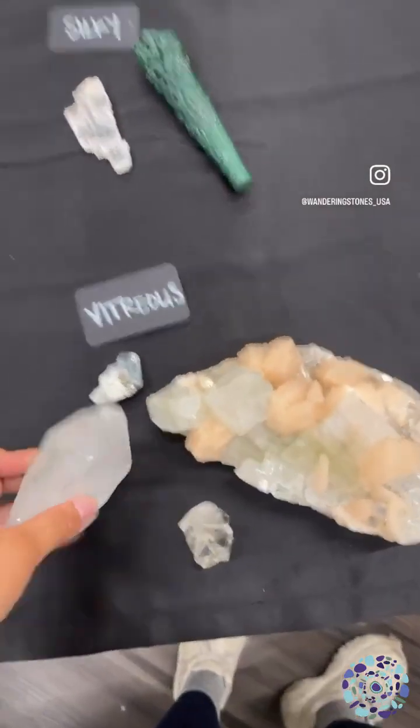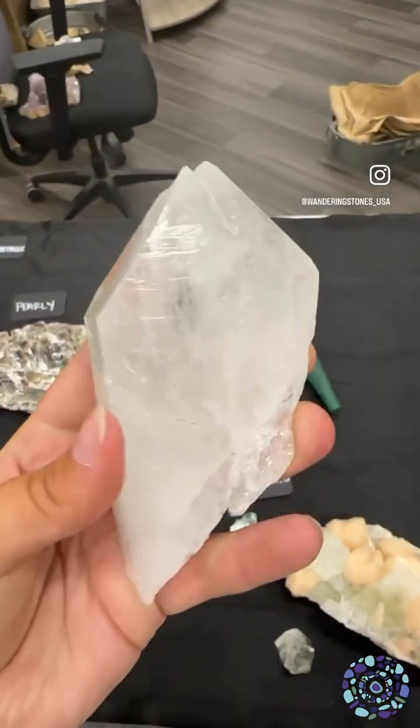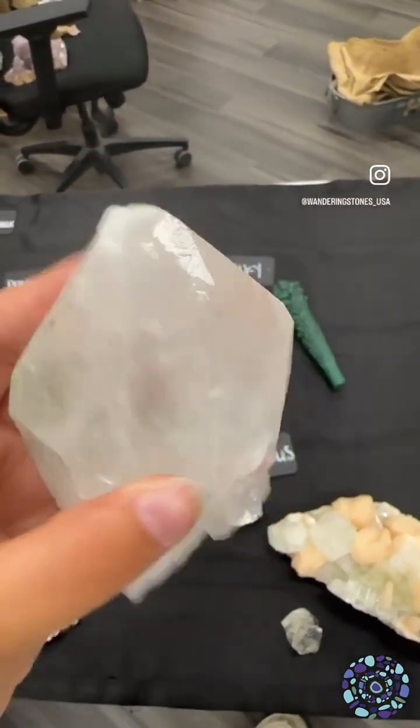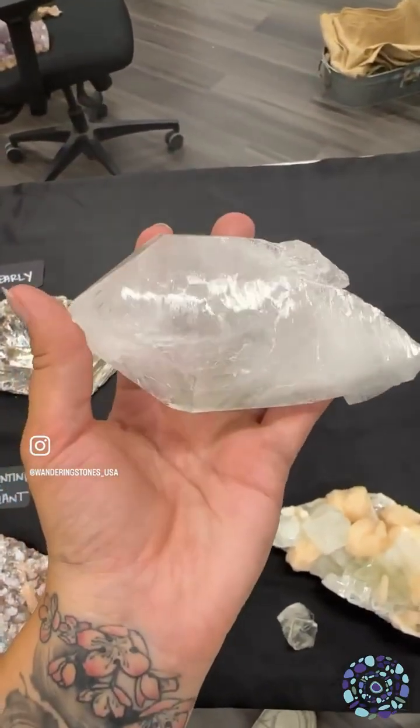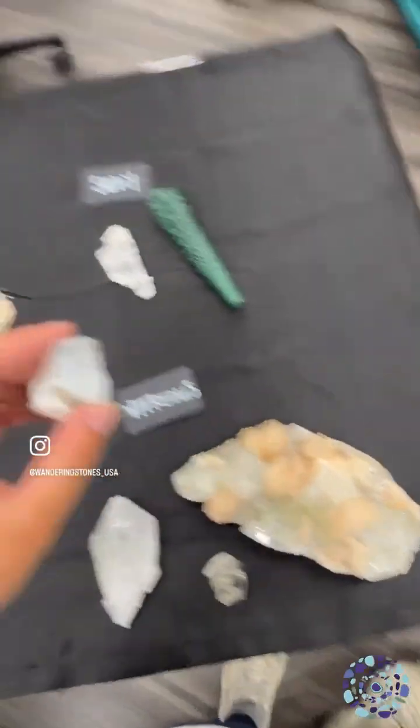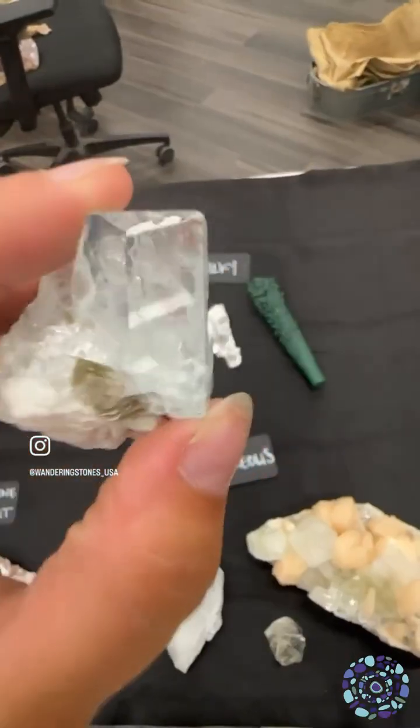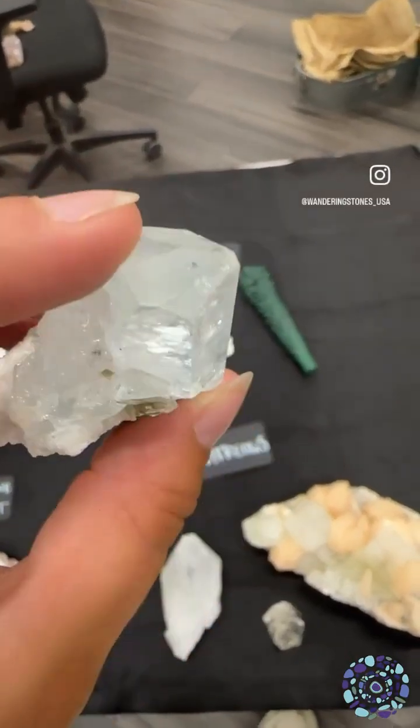Vitreous lustered minerals are minerals that refract light in a way that resembles glass, like broken glass in particular. So we'll go down and look at the vitreous minerals. So here's some examples of vitreous minerals. Quartz is a big one. And you can see it's mostly transparent. This is a really, really good example of a vitreous luster where it just looks glassy.